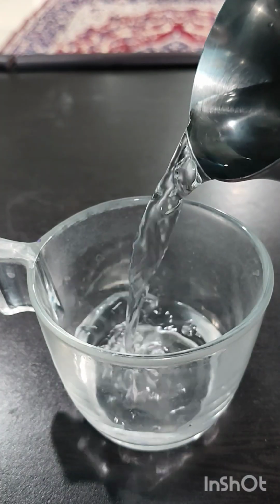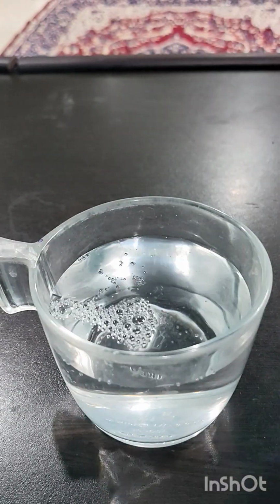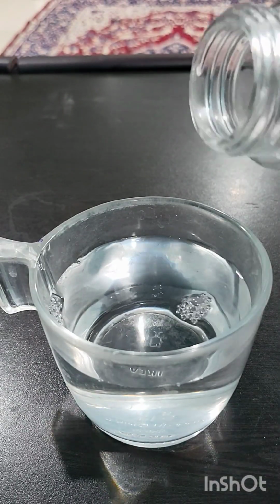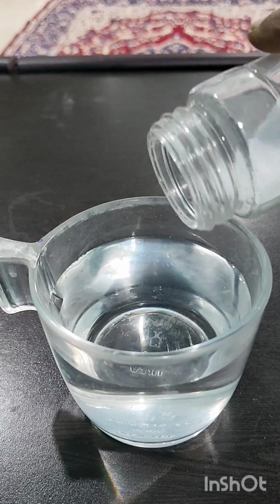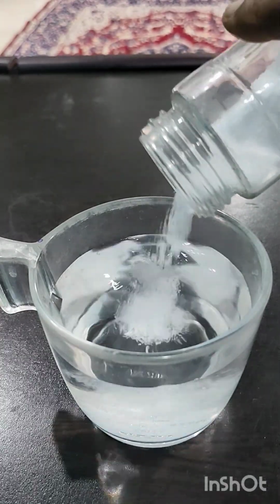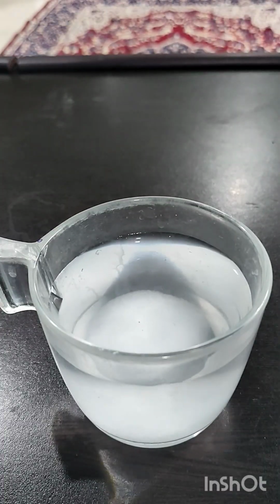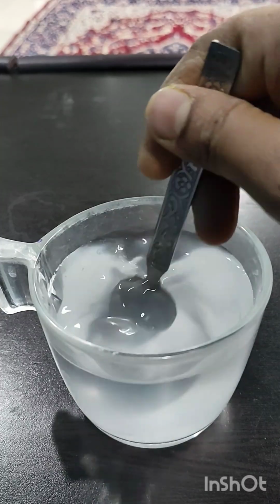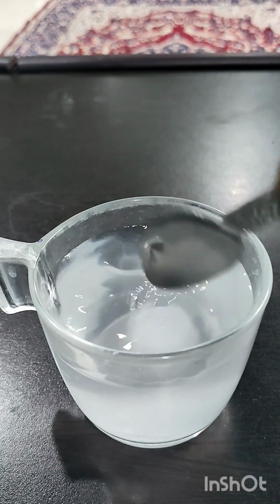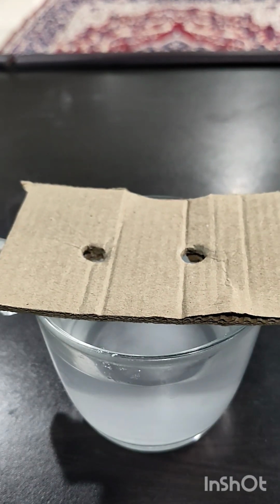So here I have taken a cup made up of glass and added water into it. So this is the salt and water electrolysis. I'm adding salt into it because salt is a good conductor of electricity. Liquids like solutions of acids and bases are also good conductors of electricity, but distilled water does not conduct electricity. If you add some salts, acid or base into it, it will start conducting electricity.